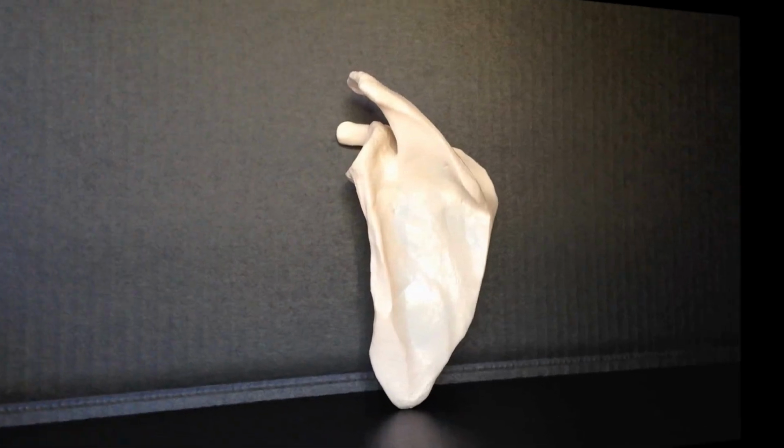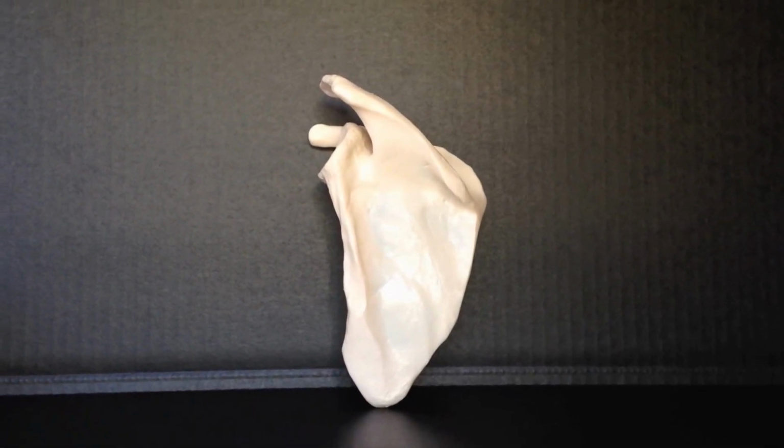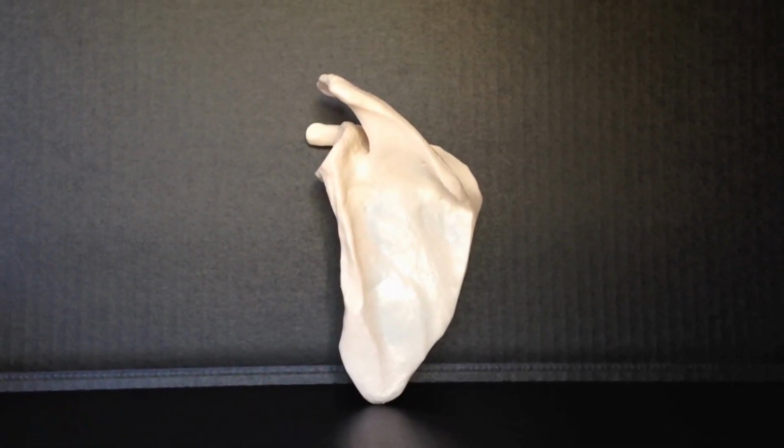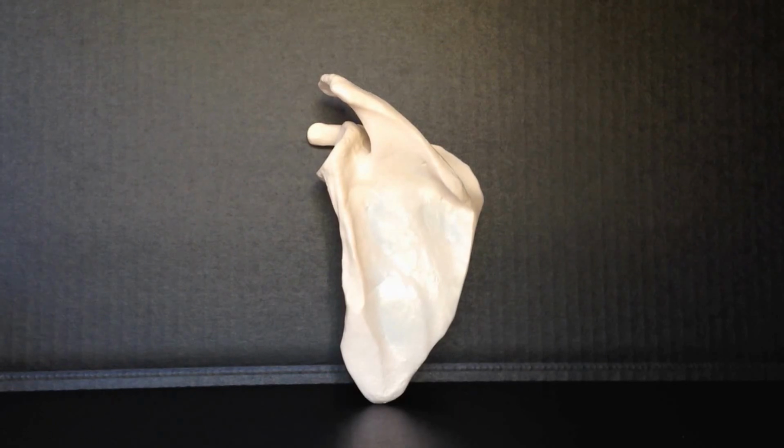The joint is not very stable, to allow freedom of movement. Shoulder dislocation is a common injury due to the lack of stability. Any problem on the shoulder joint would affect our ability to move the upper appendages.